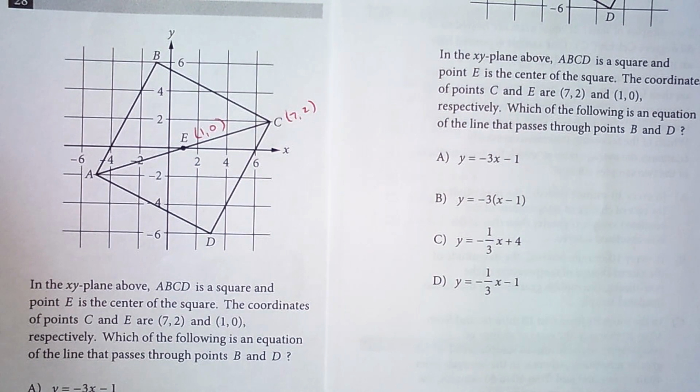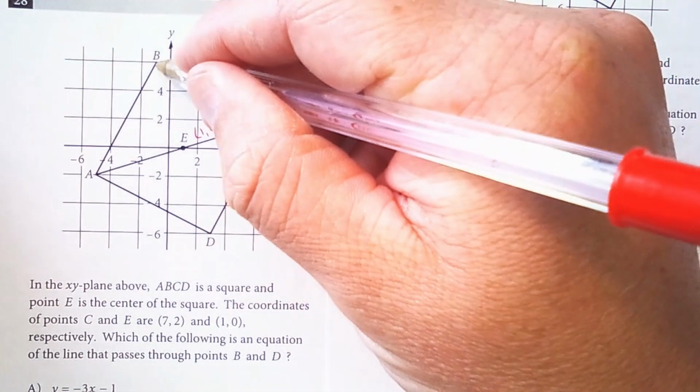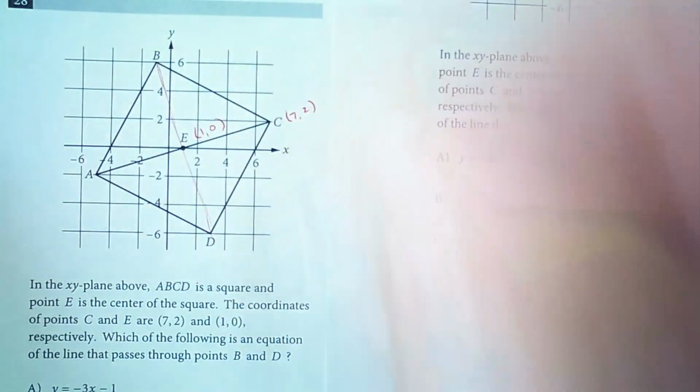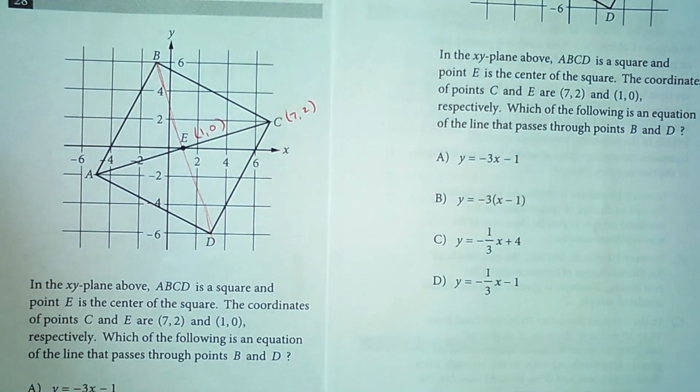Go ahead and pause the video and find your solution, and then press play. So we're looking for the equation of the line that passes through points B and D. So that would be this line right here. Okay, I'm going to show you two different ways to find this.